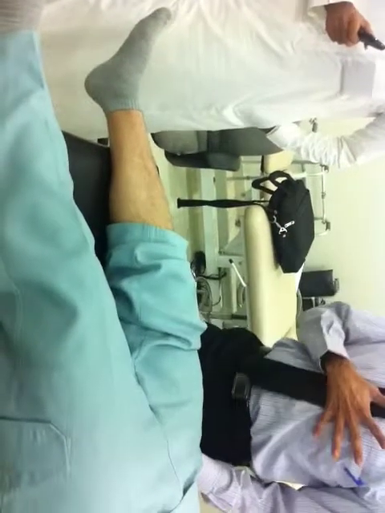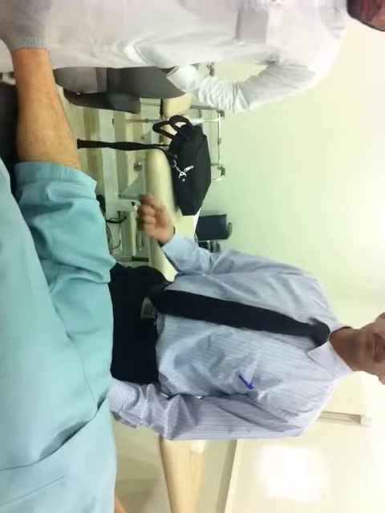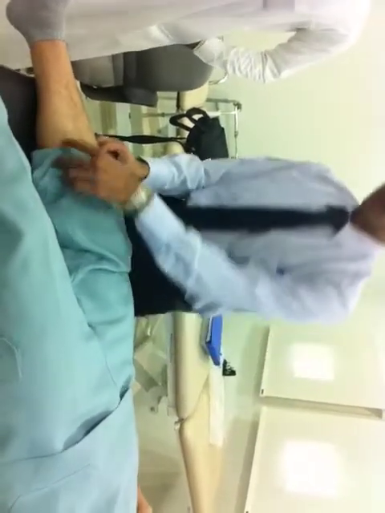So now, if I have to stretch, what do I have to stretch? Quadriceps, rectus femoris also, right? So what is the best position? Prone. Okay, come back prone.